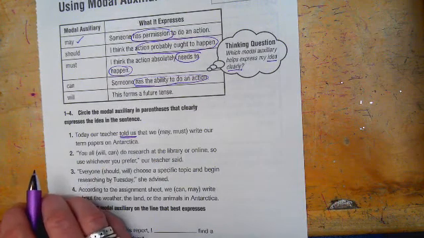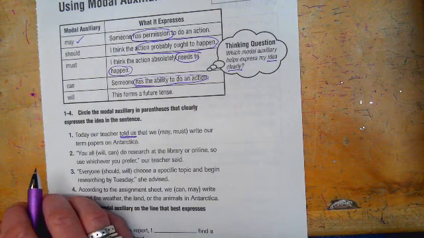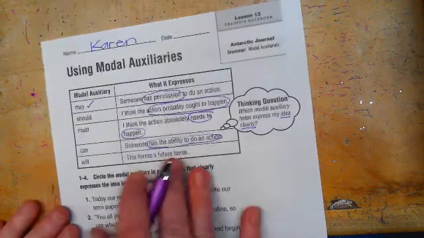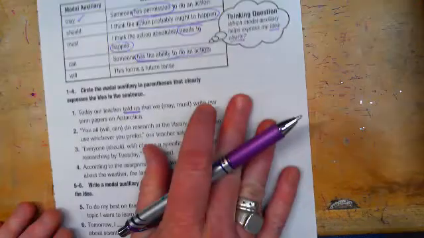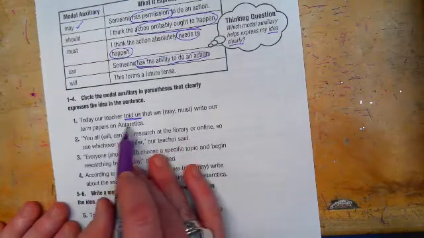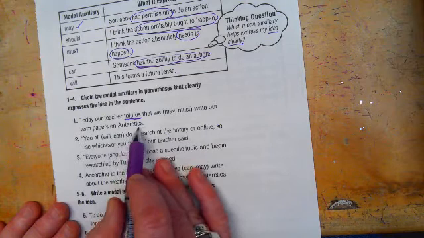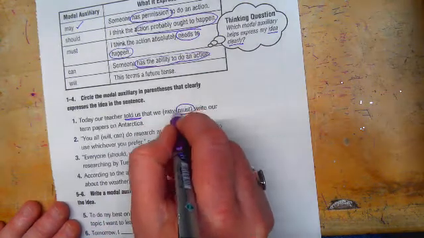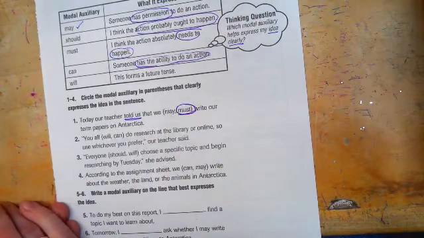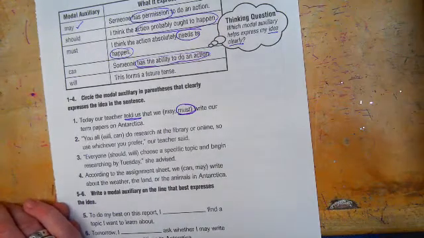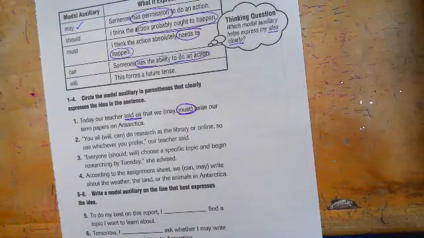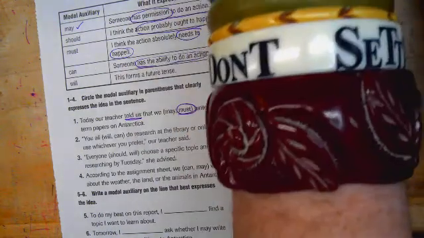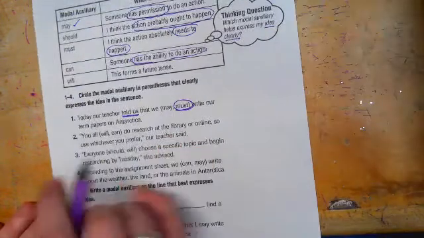She's not giving them an option, right? If you're giving somebody an option, you would say may, right? Because that's giving somebody a permission or giving them an option. She's kind of telling them that they all have to write their term papers on the same topic, right? So I'm going to circle must because she's not really giving them a choice, right? She's telling them, kind of like I made you write a report about California. You must write your report about California.